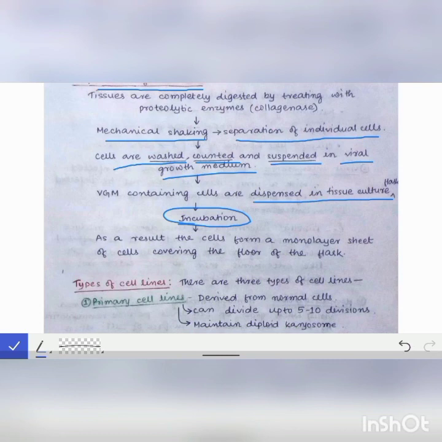That incubation leads to formation of a monolayer sheet of cells at the bottom of the flask.